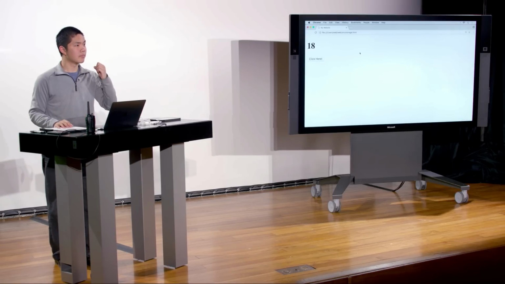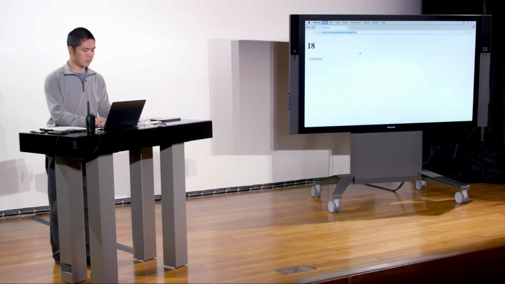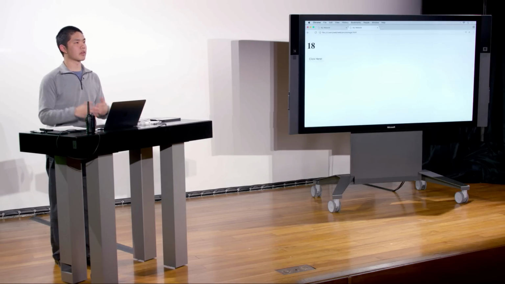And so it would be your responsibility then to make sure that those names don't conflict with each other. Yep? So if you open a new tab with the same URL? It's still going to be 18, yeah.